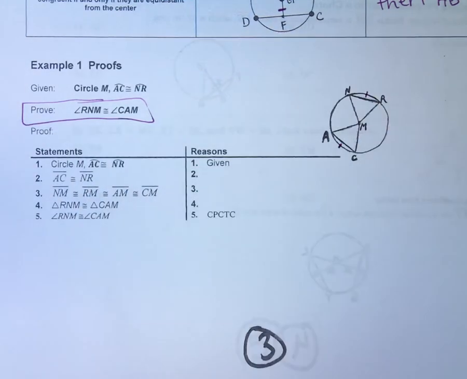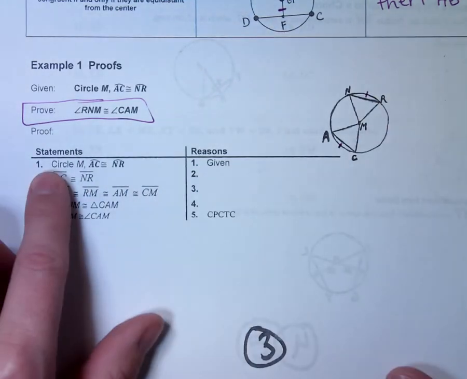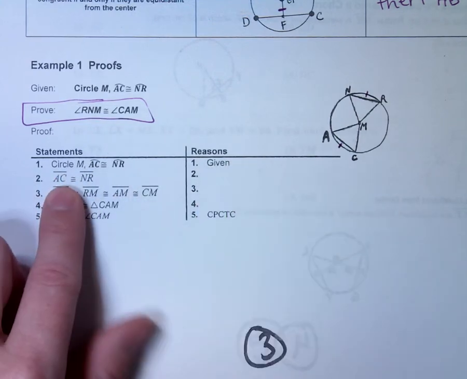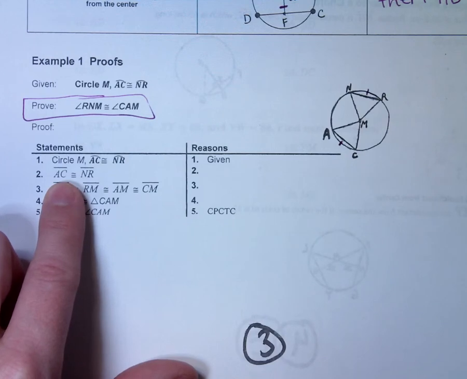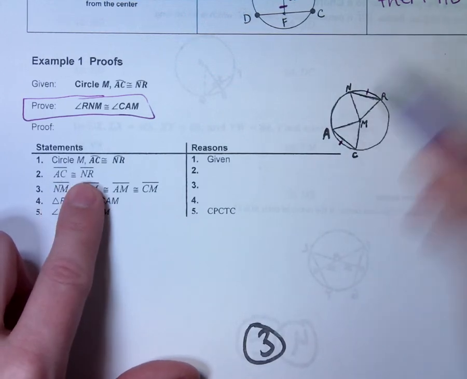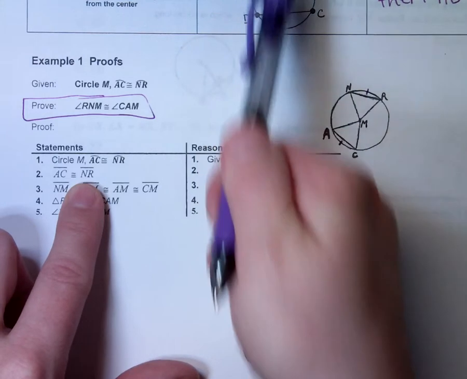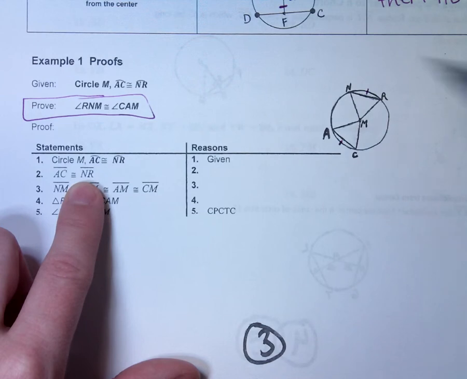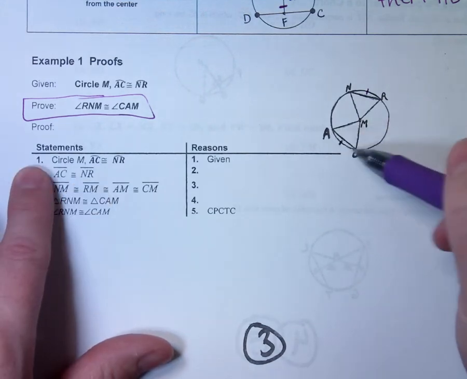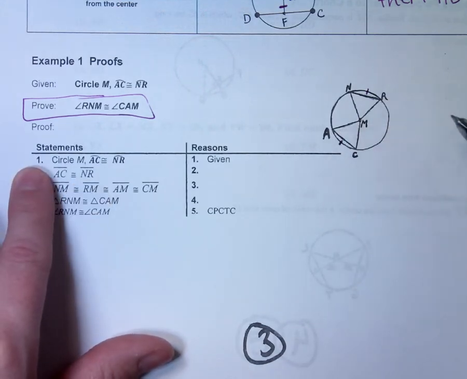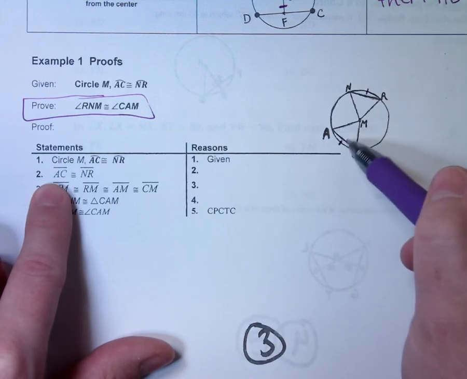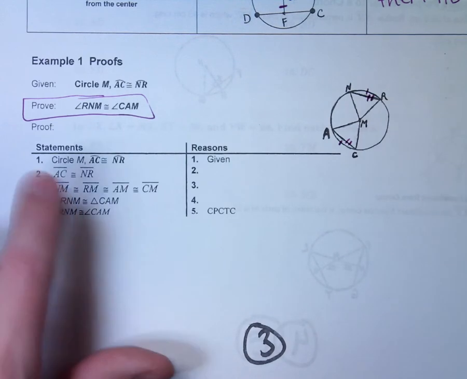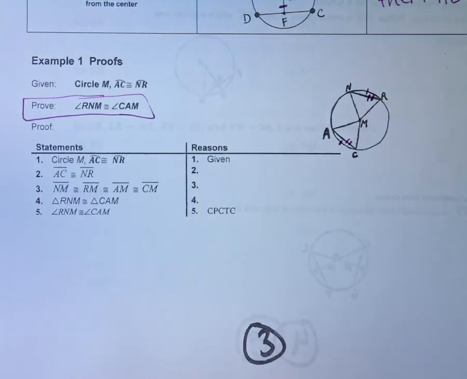So let's look at what they've put down here on the proof. First thing says exactly what the given said, so that's why it says given. Step 2 says that chord AC is congruent to chord NR. Do you know if any of these theorems up above let us know that? Yes. In the first statement, we're told that this arc is congruent to this arc, and now it's saying that this segment AC is congruent to this segment NR. Why do you think, Austin? Because of the first theorem.